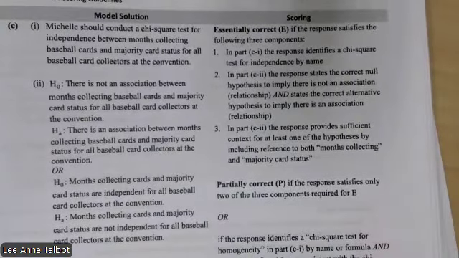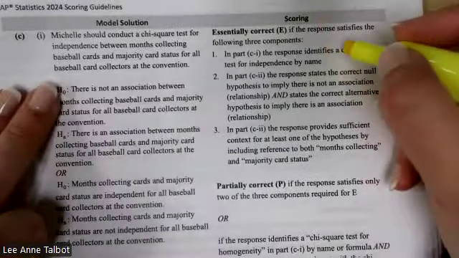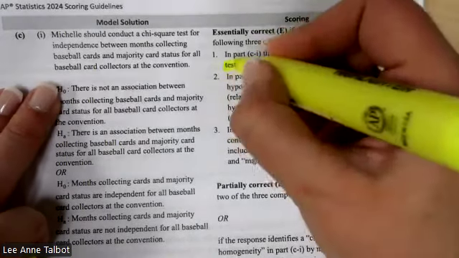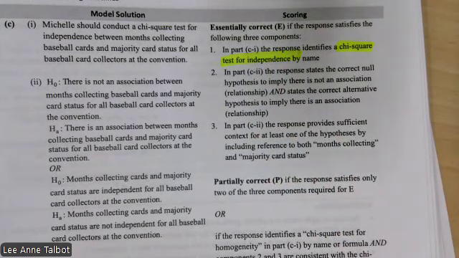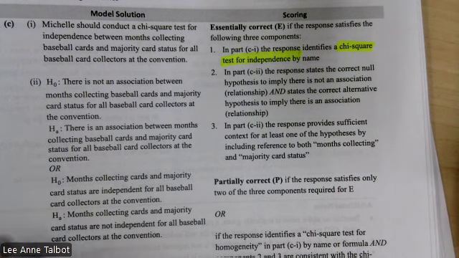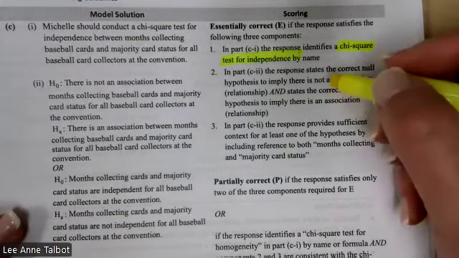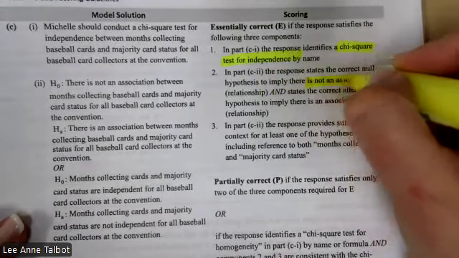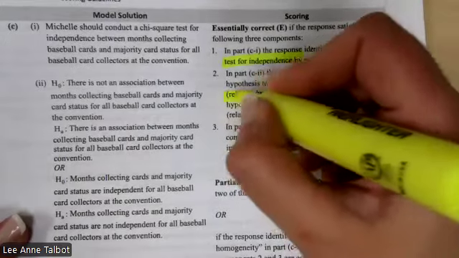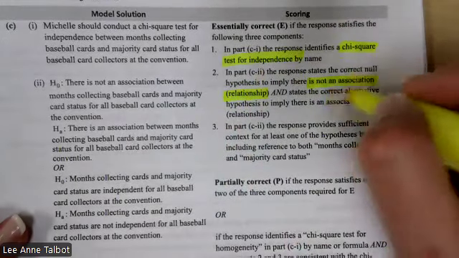Okay, next one. Identifies chi-square test of independence or association. Okay, null hypothesis, there is not an association with context.